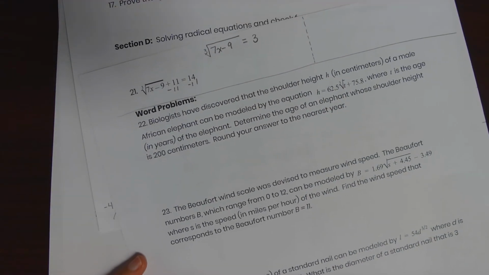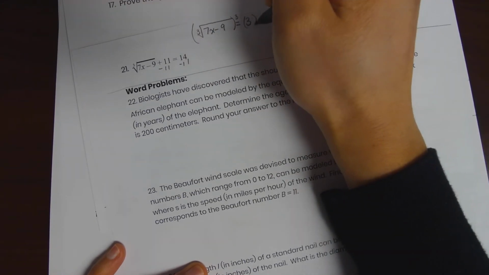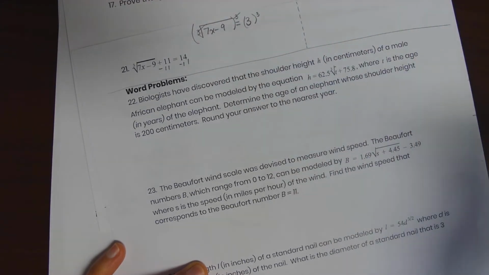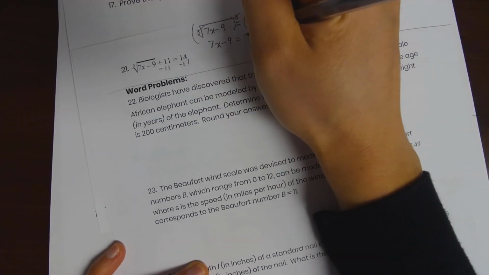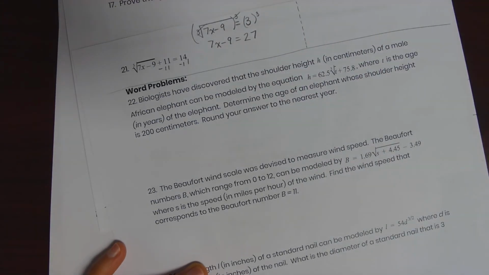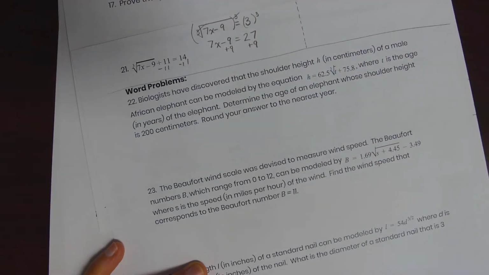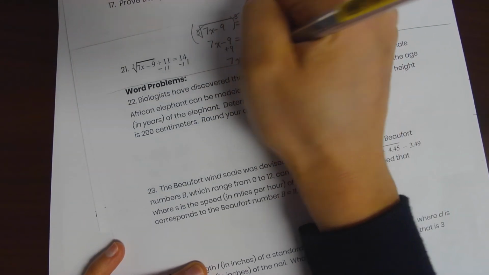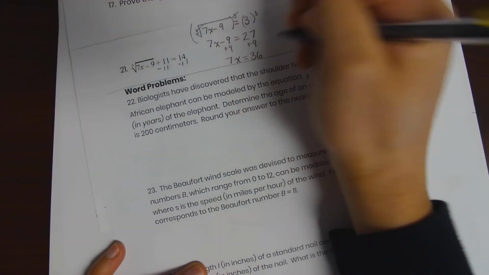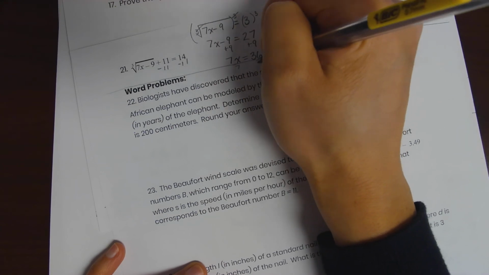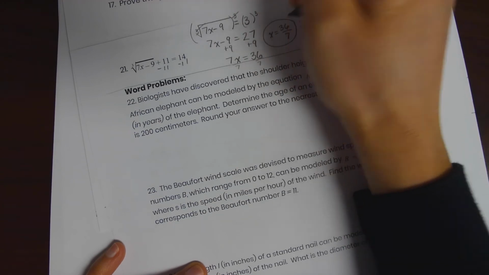Okay, now we need to get rid of that radical. So to get rid of the radical, we raise both sides to the third power, and that cancels out the radical. I have 7x minus 9 equals 3 to the third, which is 27. Now I'm going to add 9 to both sides, and we have 7x is equal to 36. And then you divide by 7 on both sides, so x is equal to 36 over 7.